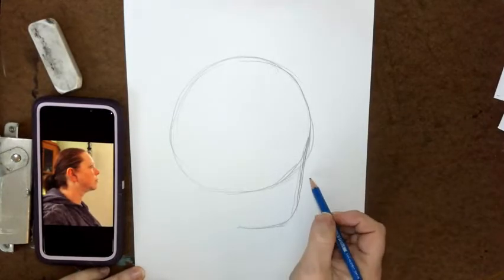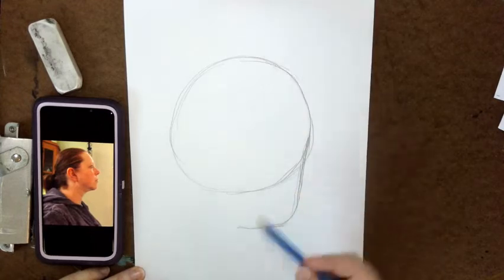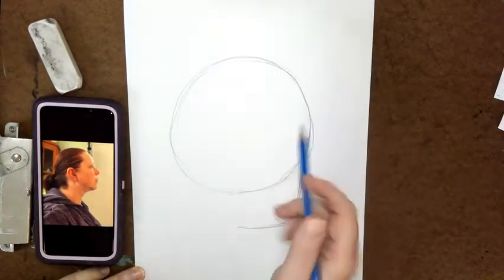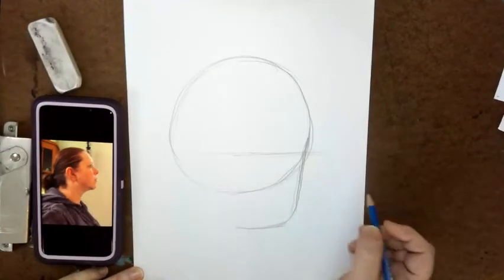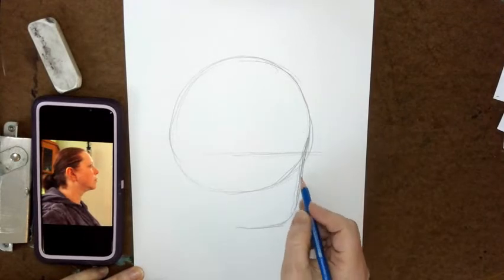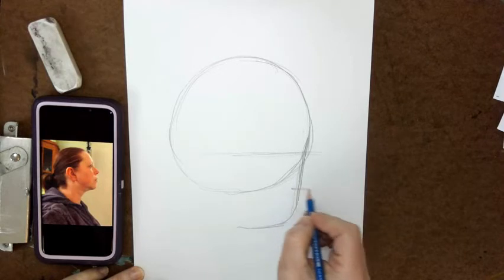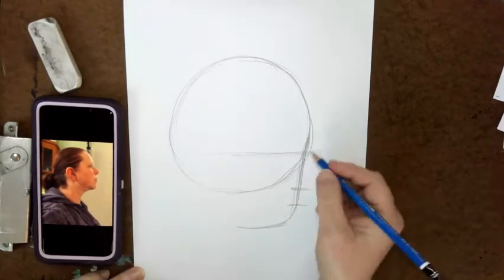So the next thing we want to do is place the eye line. The eye line is going to be halfway between the top of the head and the chin. So imagine you're splitting this in about half. So I would say my eye line is going to go right about here. My nose will go, we divide this area in 2/3. So my nose will go about 1/3 of the way down here, and then my lips will fall below that.